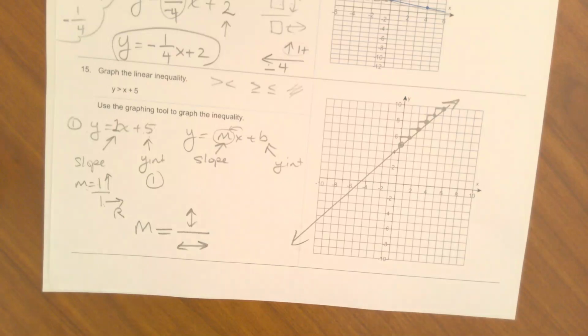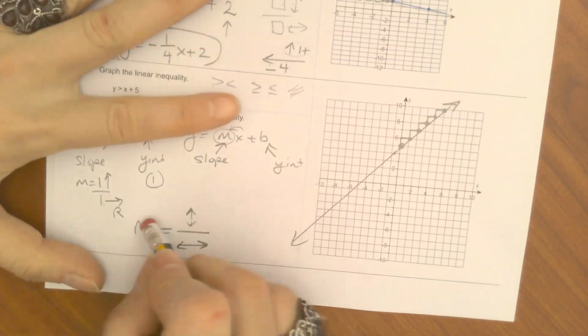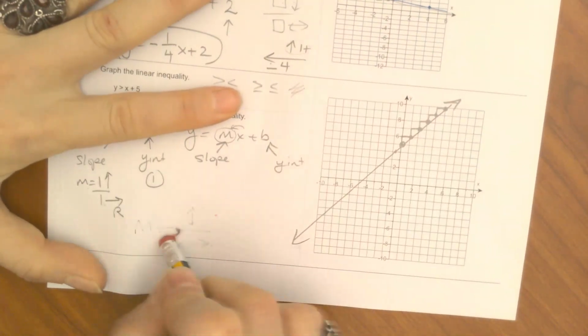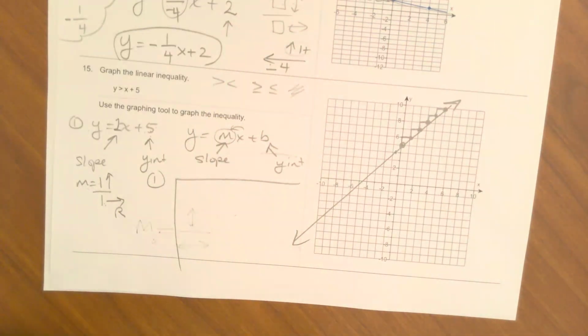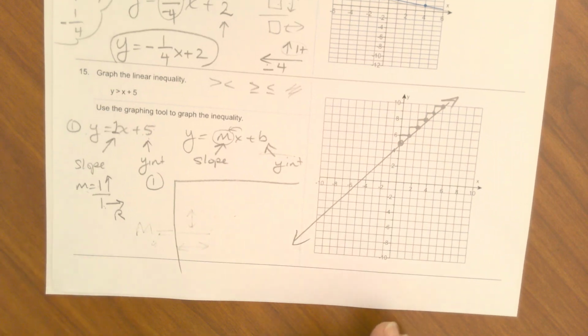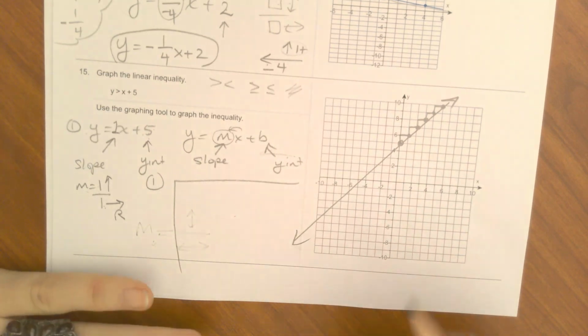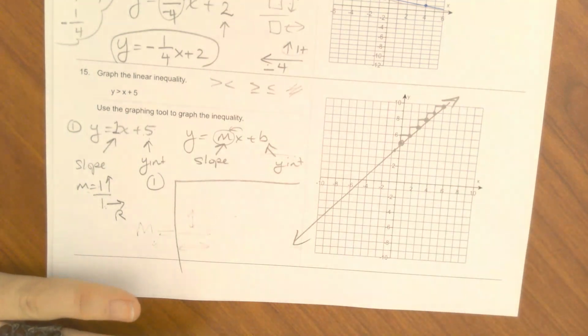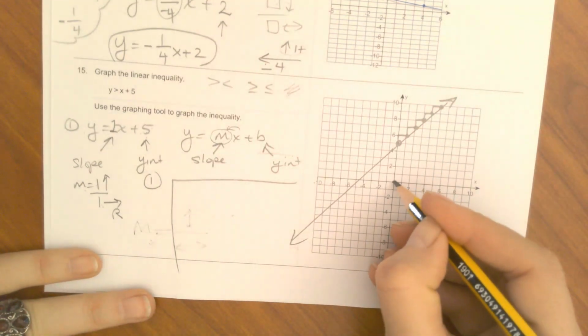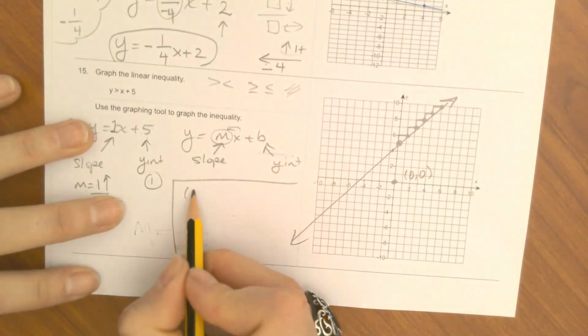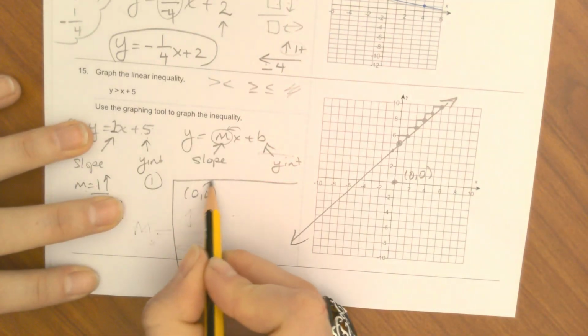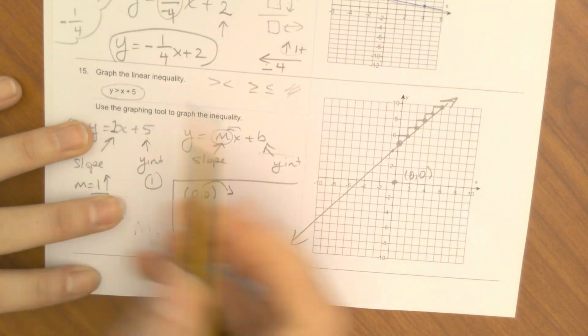Now I have to figure out which side to color. Okay? So when I do that, I can pick any point I want on the graph. But I'm, you know, a little bit lazy. Casual. I want to pick the easiest point. The easiest point happens to be the origin. So I'm going to take this point that I picked and substitute it into this inequality.